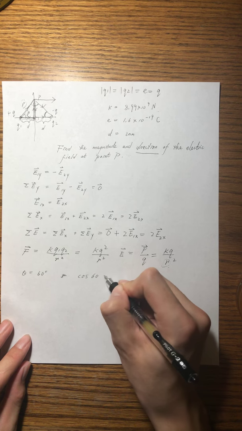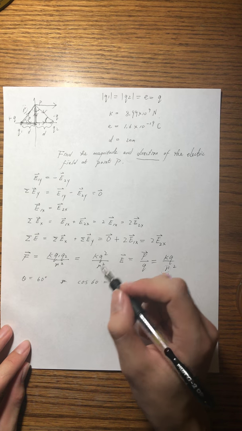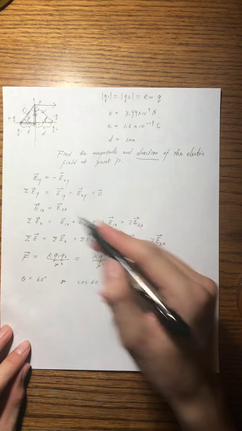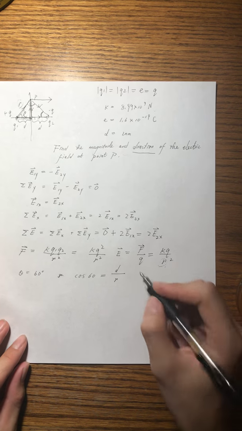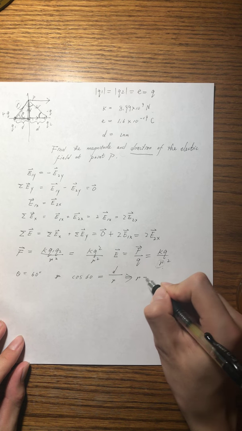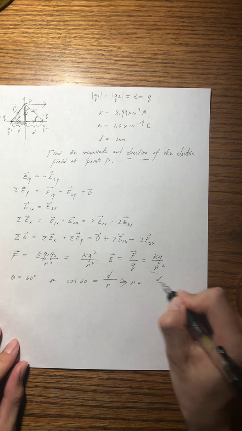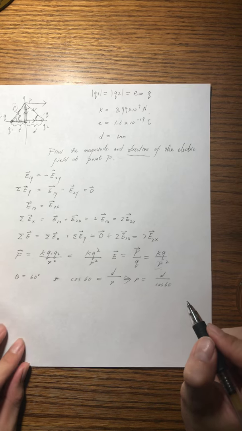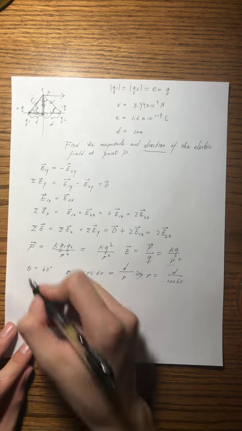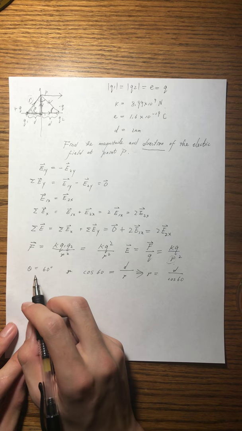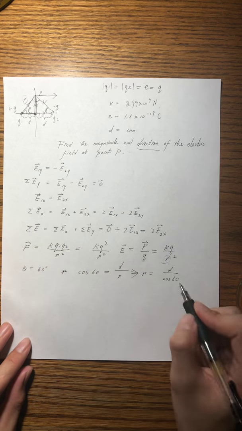Cosine of 60 degrees would equal the adjacent side, which is d, over r. So r would equal d over cosine 60, and we know from the 30-60-90 triangle that cosine of 60 is 1/2.